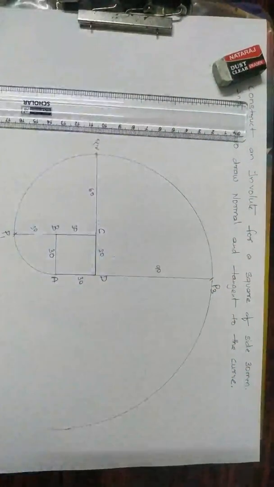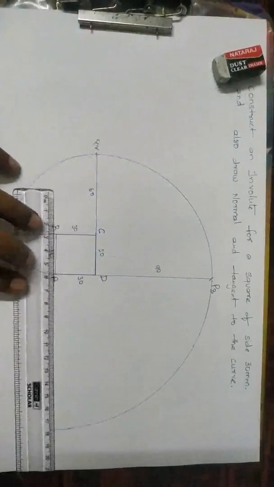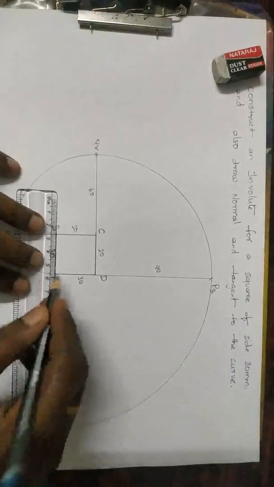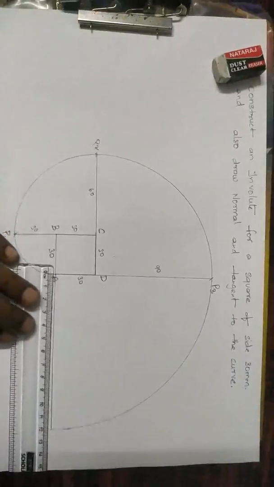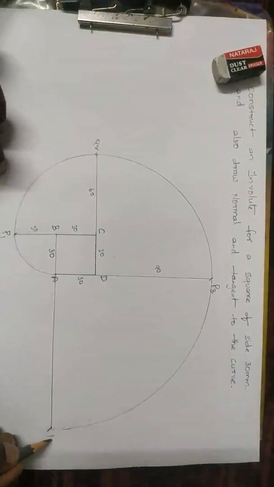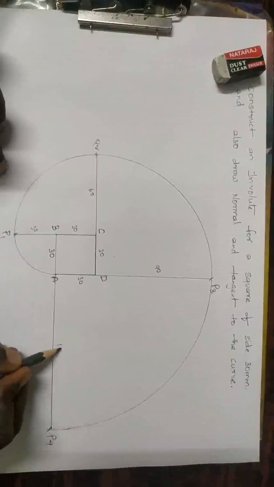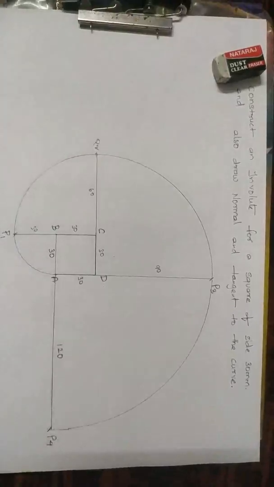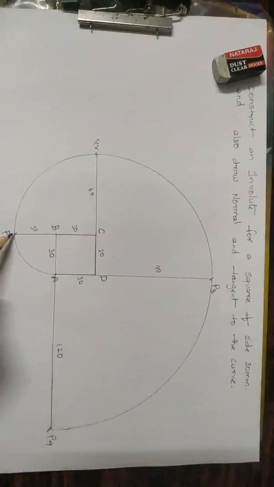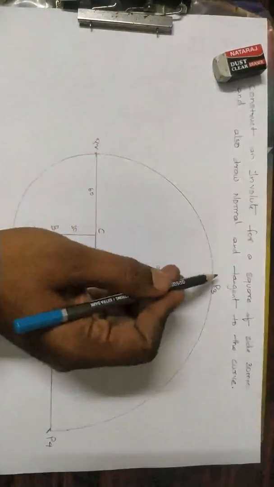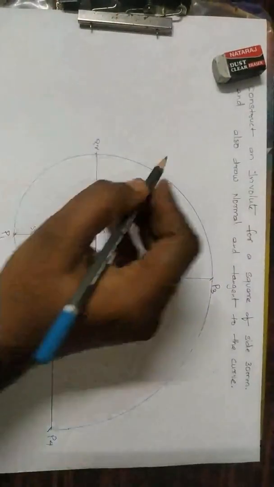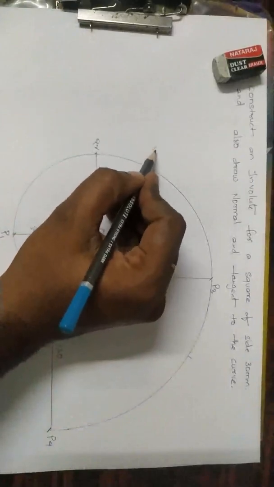Done. Over. Now I have to draw a straight line. Finally, what happened? The perimeter of the square. See here, 120. I have got exactly 120. This is P4. Now this is 120. Done. This is the path traveled: A to P1, P1 to P2, P2 to P3, P3 to P4. This curve is said to be an involute.